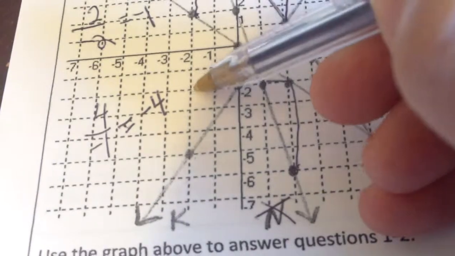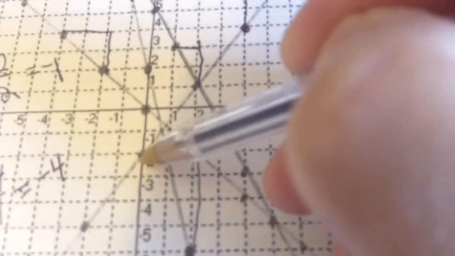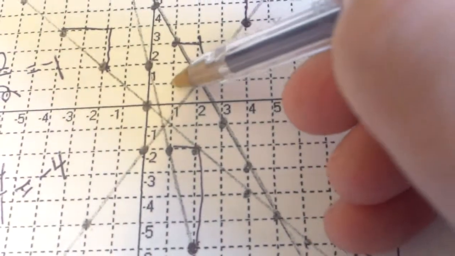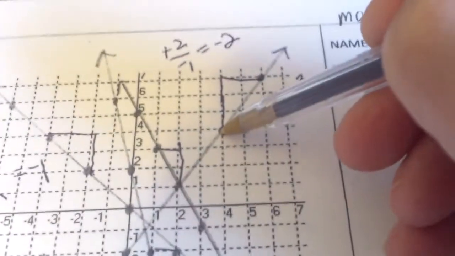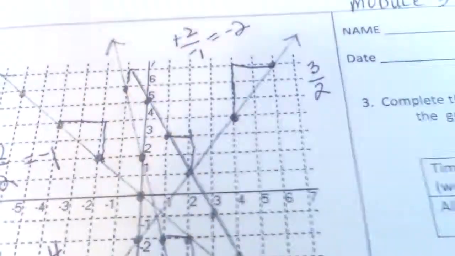And if you think about it, if we start here and we go up 3 over 2, there's the next point. Up 3 over 2, there's another point. Up 3 over 2, there's another point.